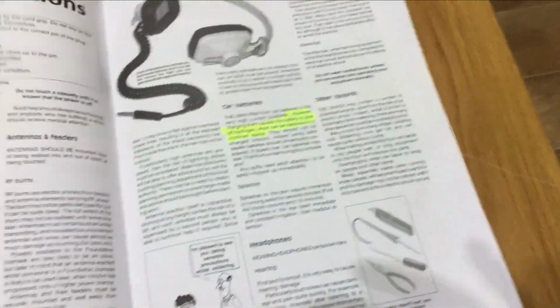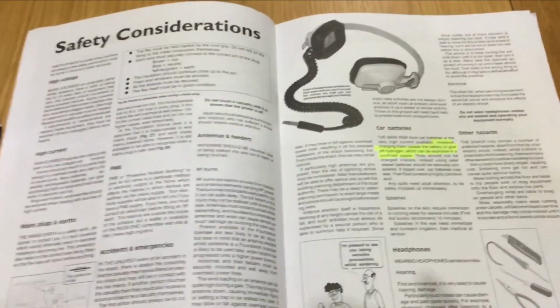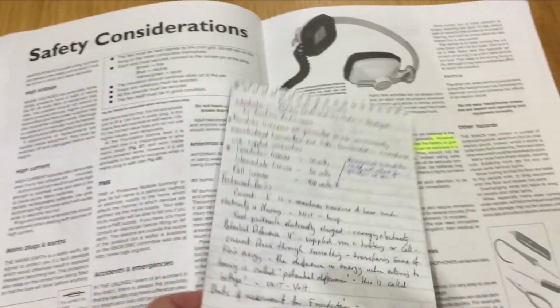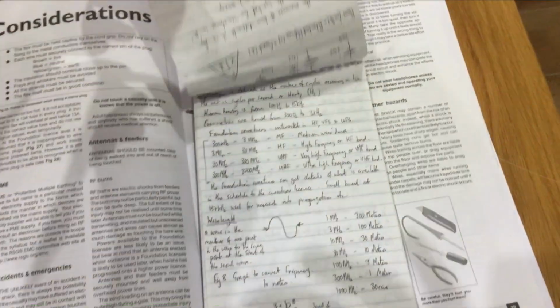There are some notes, some of them on safety considerations. I've made notes on everything that goes within it. You can see up there and there.